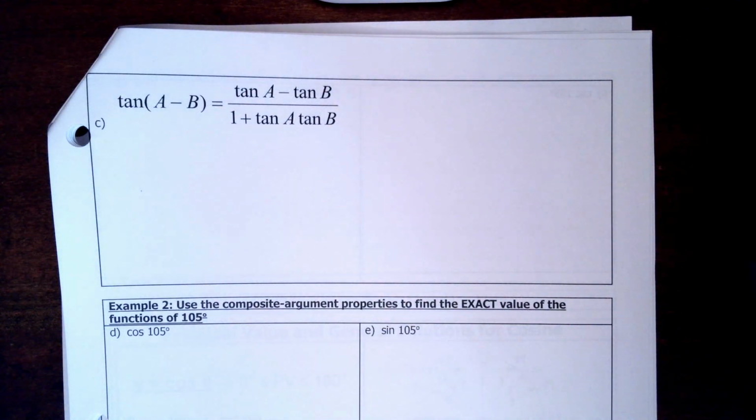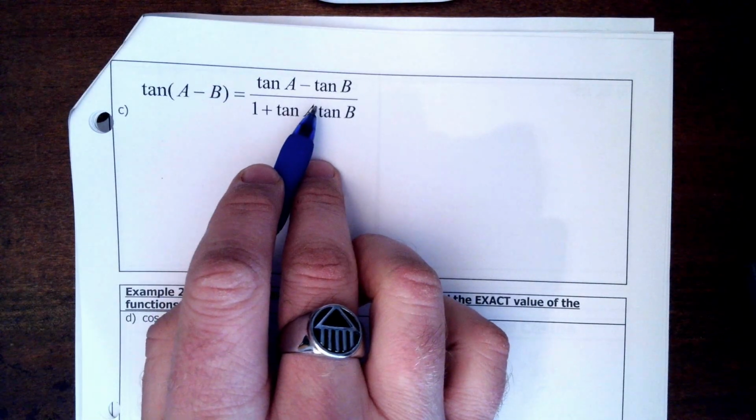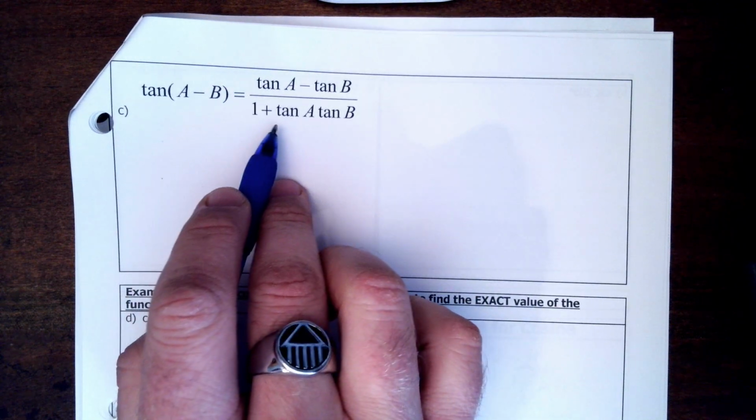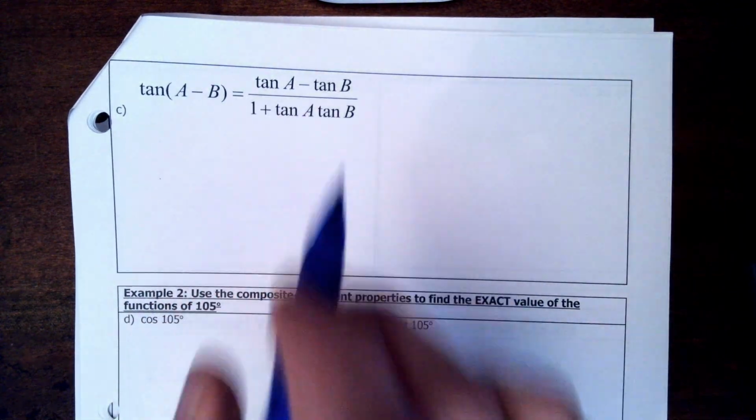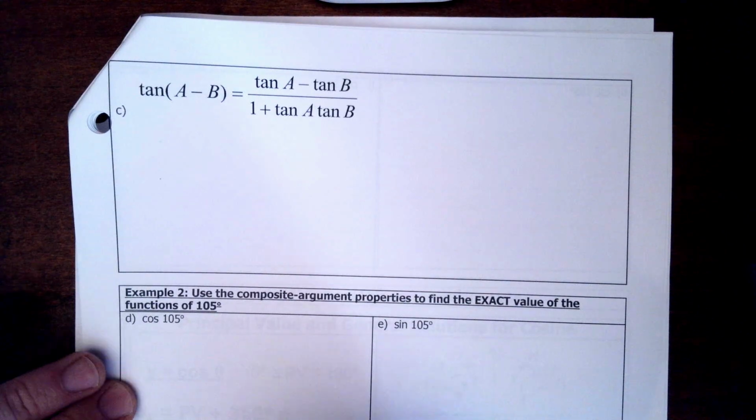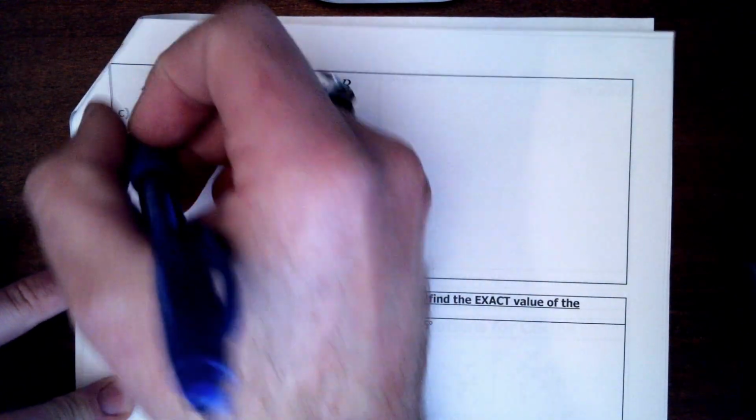Welcome back. We're still in example 1 and part C here. We're still trying to prove that one of these rules works by plugging in 150 degrees for A and 120 degrees for B. So if we look at the tangent of A minus B equals the tangent of A minus the tangent of B over 1 plus the tangent of A times the tangent of B, we can plug those in first.